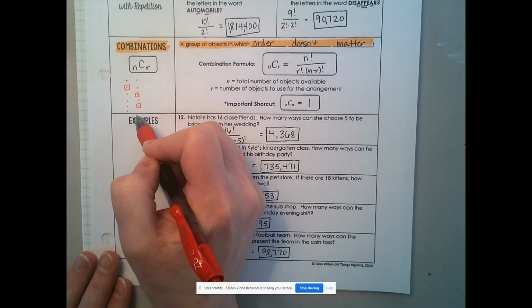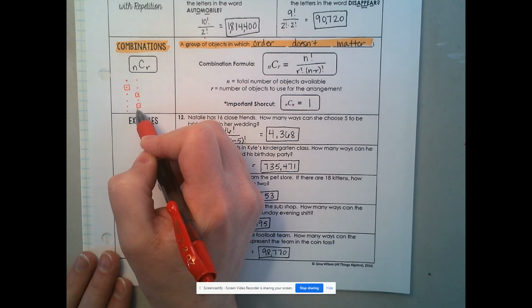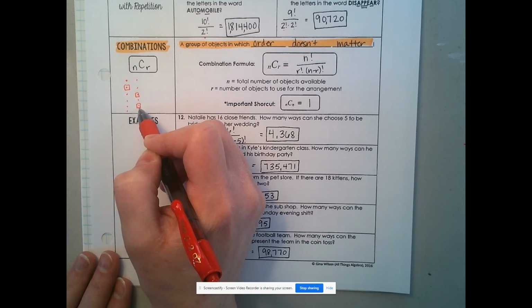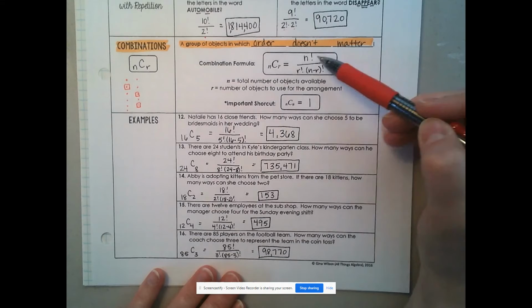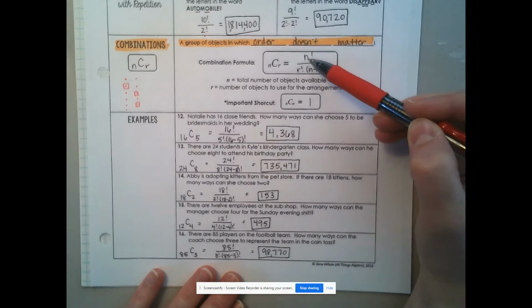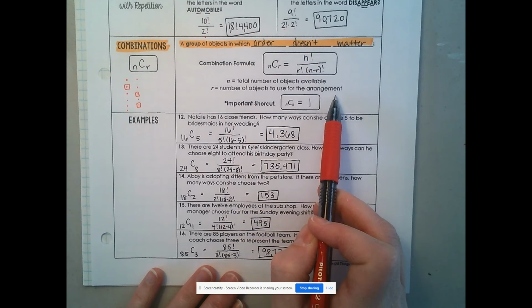So what's interesting is that that would actually be a combination lock, because it doesn't matter what order I push the three numbers as long as I push all three of them. So combinations are a little bit different. You start out with the same numerator, right? It's still the total factorial that goes on top. R is the number of objects used for the arrangement.